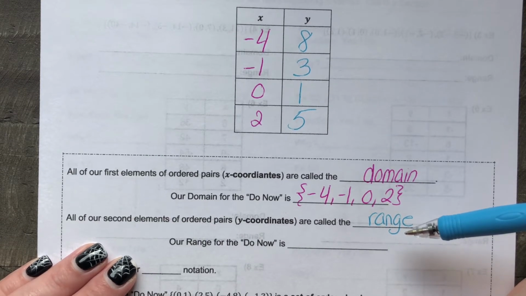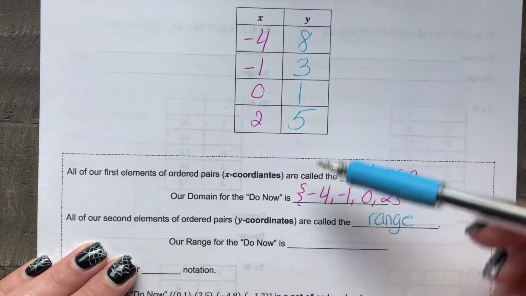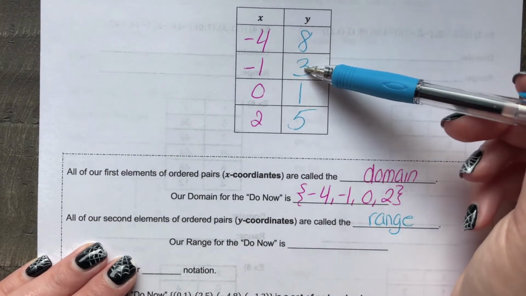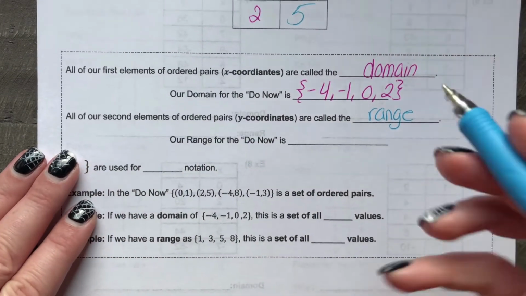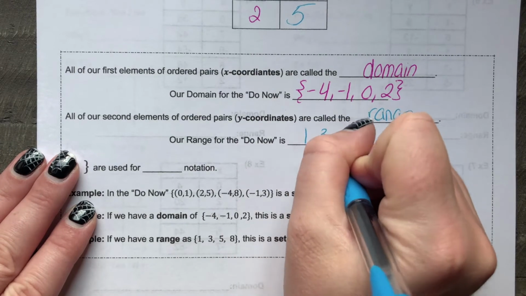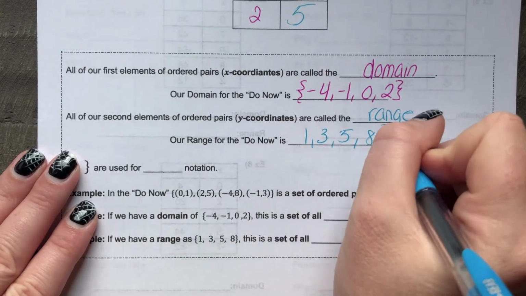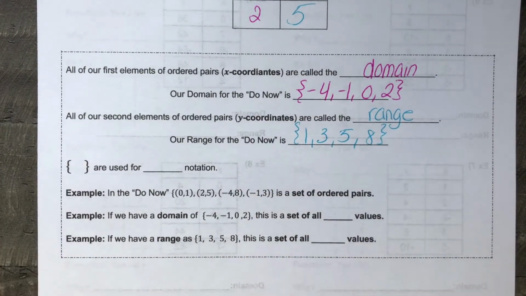It's going to be good for you if you get in the habit of doing that now, because like I said earlier, when you take a test, a quiz, or the Regents, this is never out of order when I'm listing those numbers. So I'm going to write 1, 3, 5, 8, just because again, that's putting it in number order. And again, I want to put those little squiggly brackets around my list of numbers.